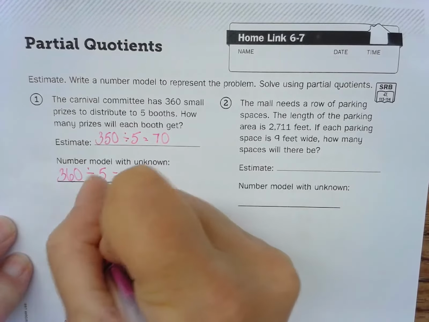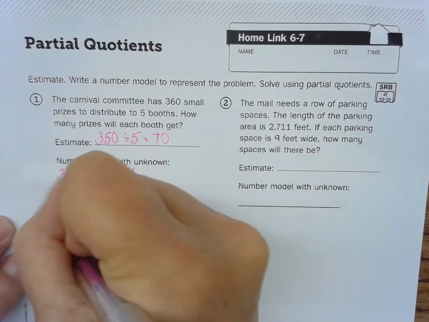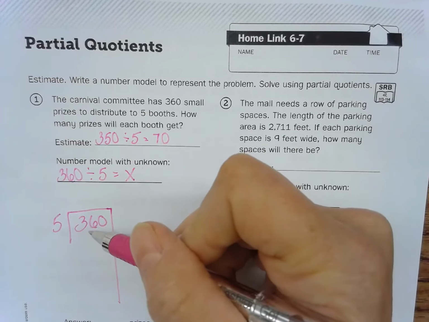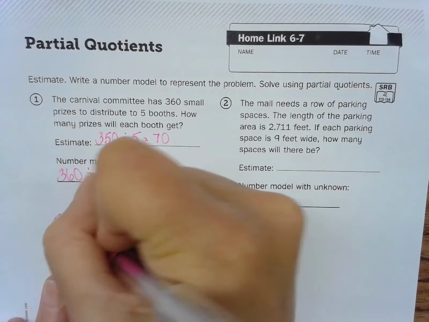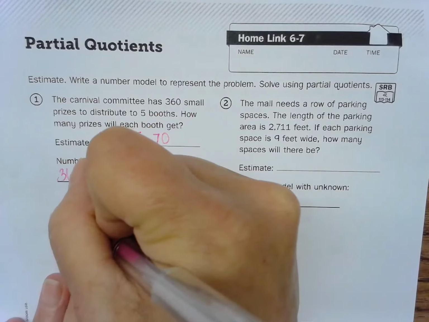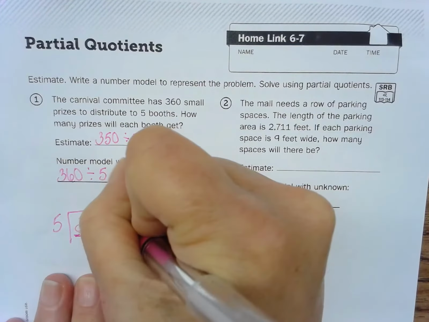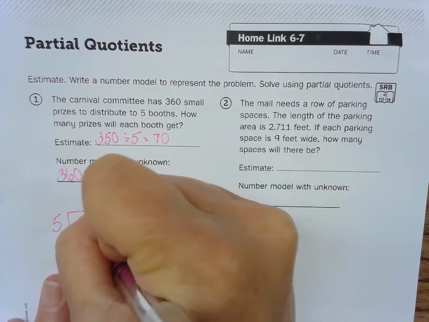Okay, so 360 divided by 5. So 5 can't go into 3, but it can go into 36. How many times? 7. 7 times 5 is 35, and then we have to add a 0 here.